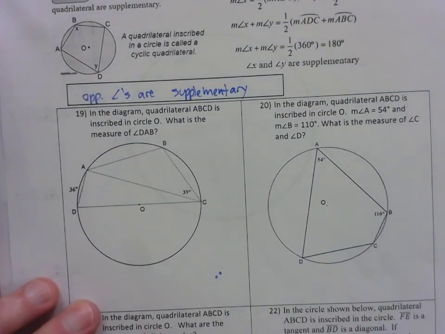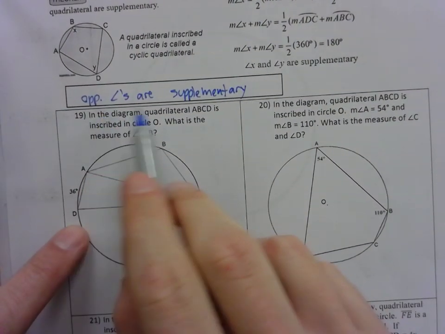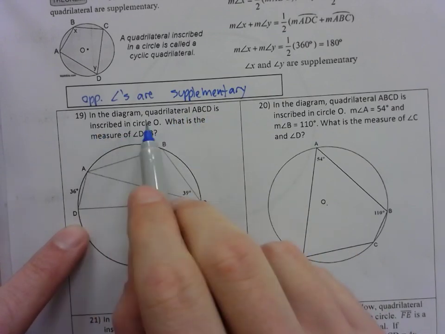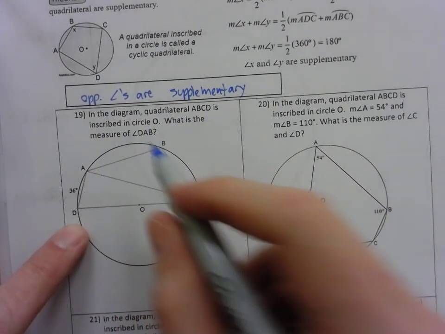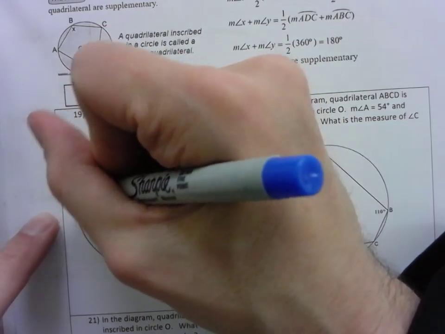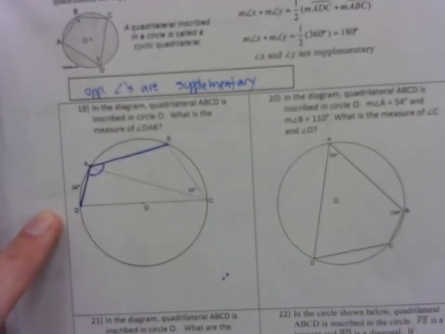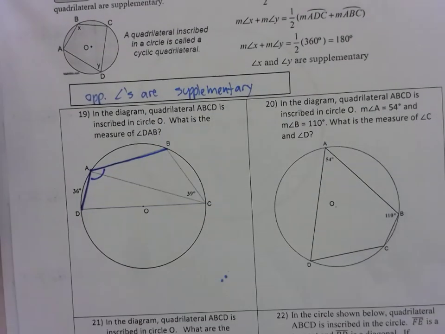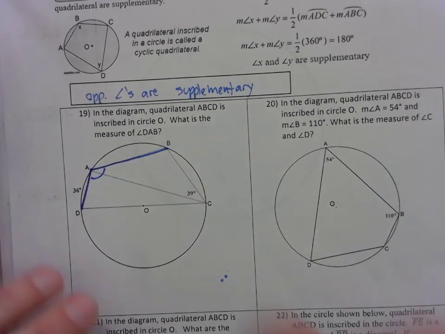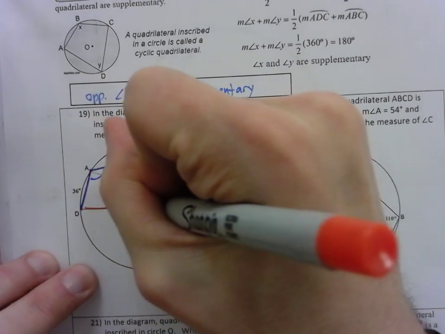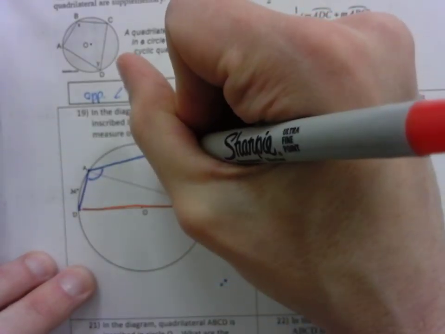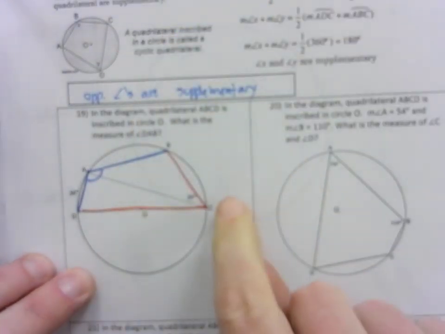So let's look at number 19. In the diagram, quadrilateral ABCD is inscribed in circle O. What is the measure of angle DAB? Well, DAB is opposite of the measure of angle DBC. So let's do a little color coding on this. DBC is over here. And I know that angle DBC plus DAB should add to 180.